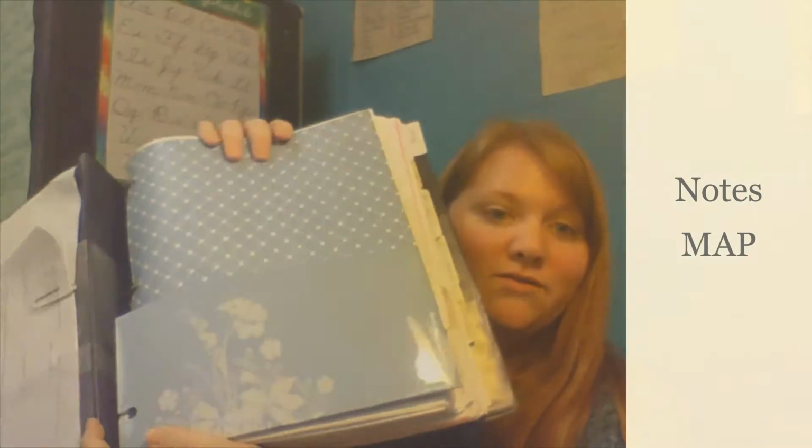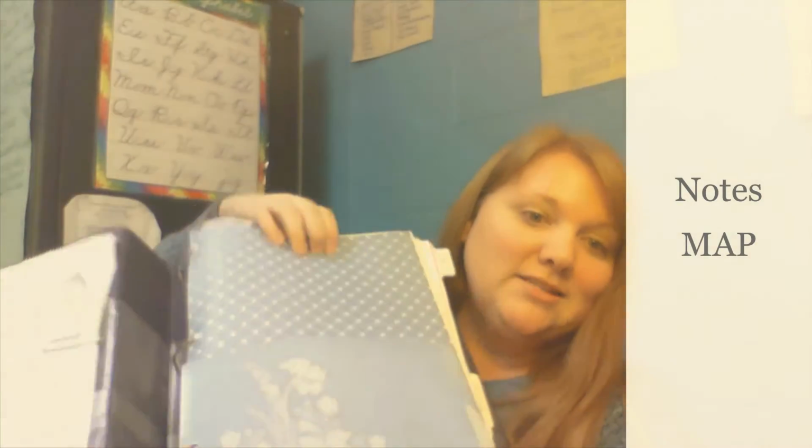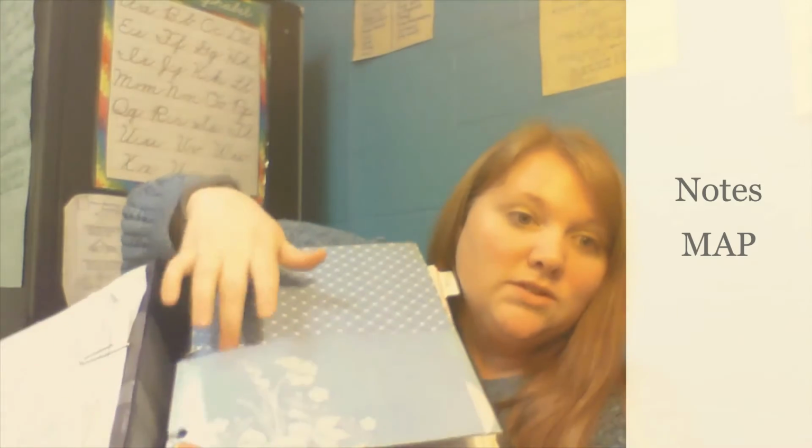Without further ado, here is my binder. It is a 2-inch binder, and I'm going to quickly go through the sections that I have prepared. So I always like to start my binder with a parent note section, and I like one of these dividers with the pockets because sometimes the parent notes are not able to be 3-ring punched in there.